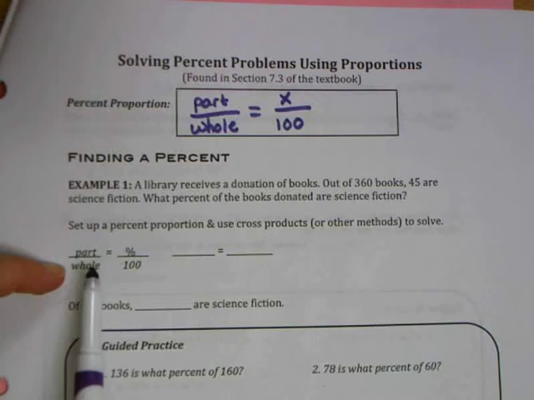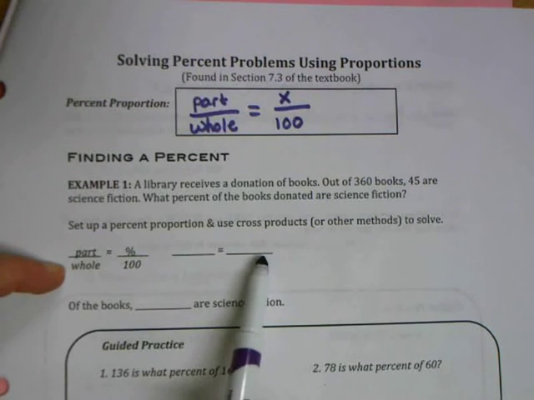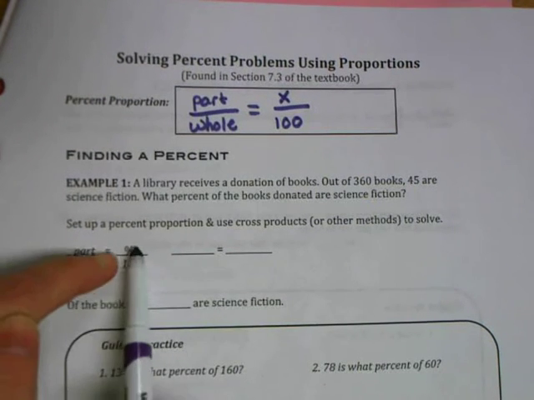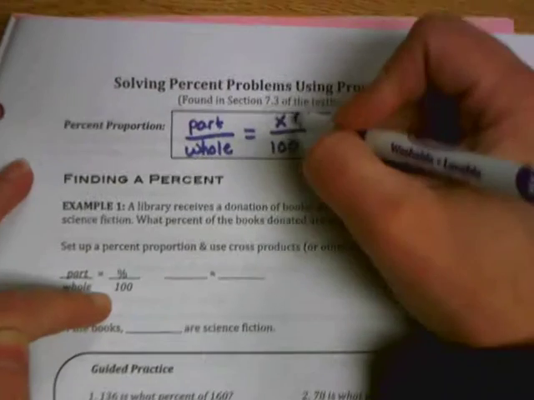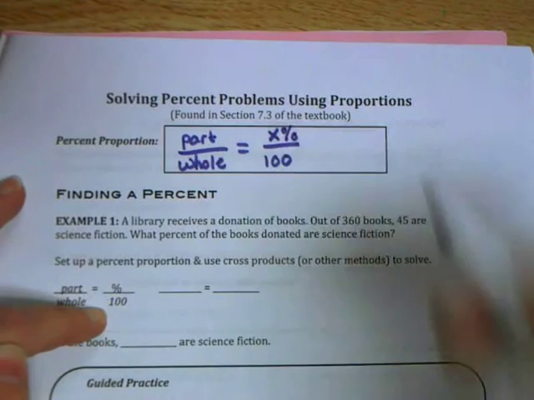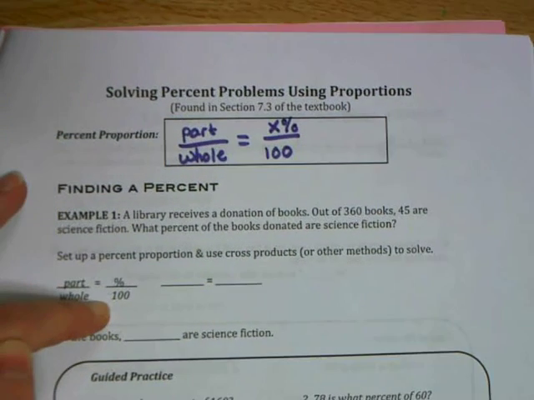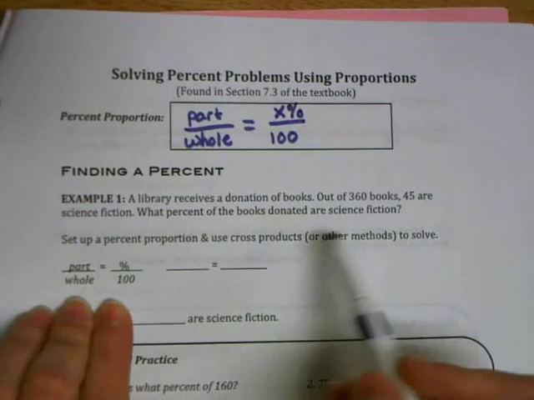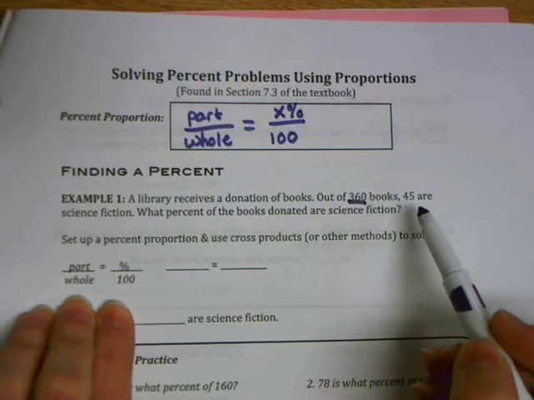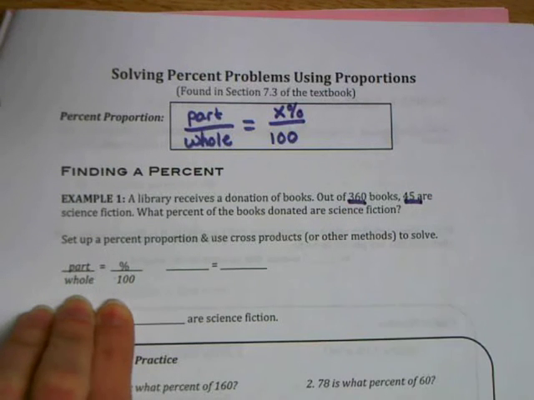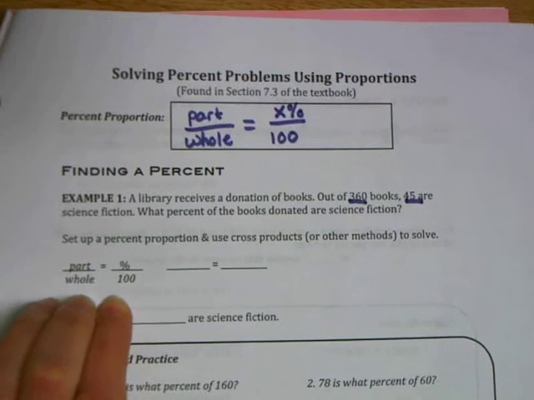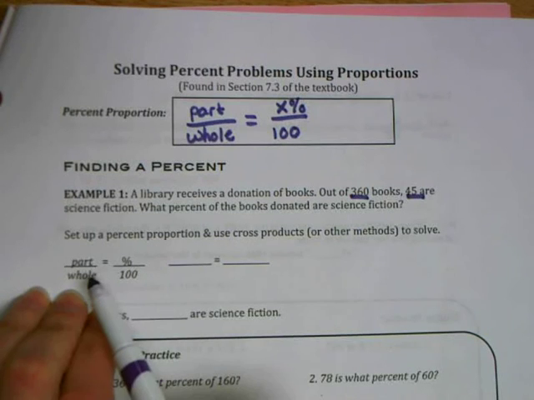If we were to set up a proportion, here's our blank one. A part out of a whole, percent out of 100. So that, I guess I should say up here, x percent, some percent out of 100. Okay. What do we know from this? We know there's 360 books and 45 of them are science fiction. Do we know how many books there are total, the whole number of books?